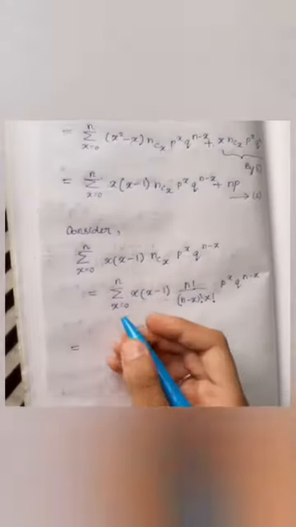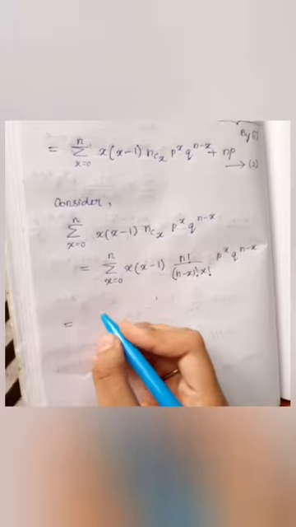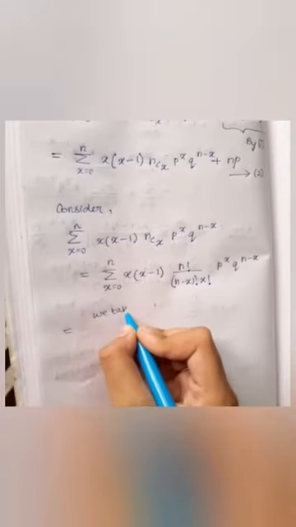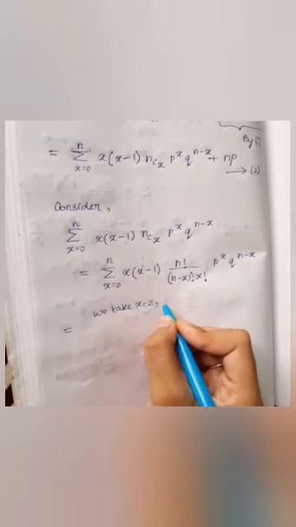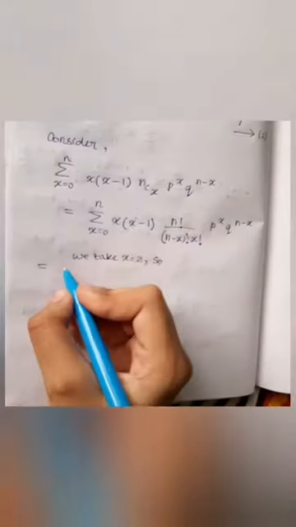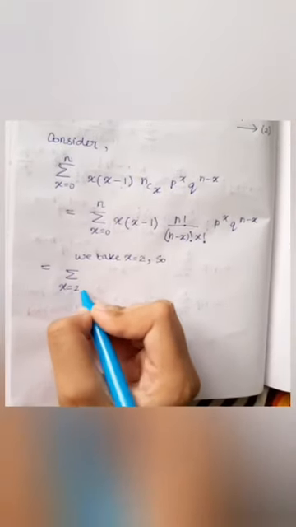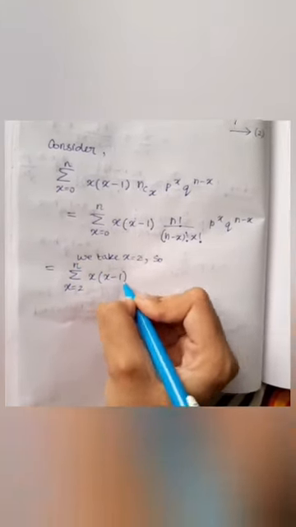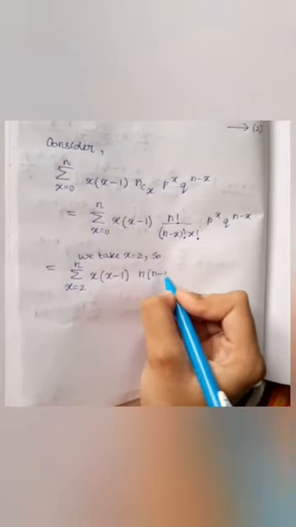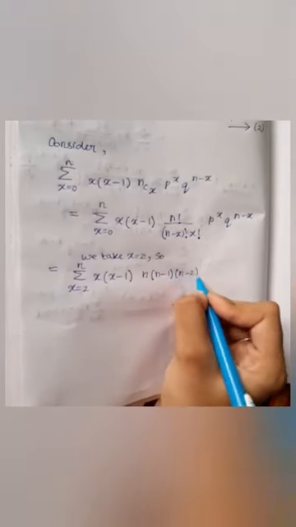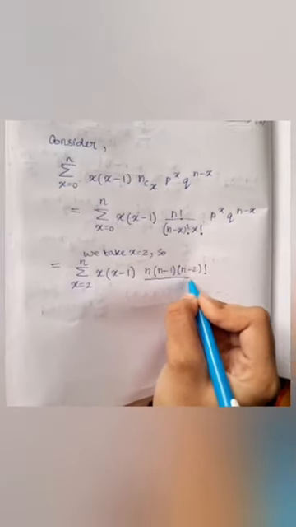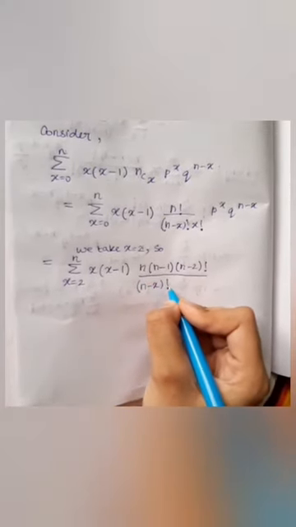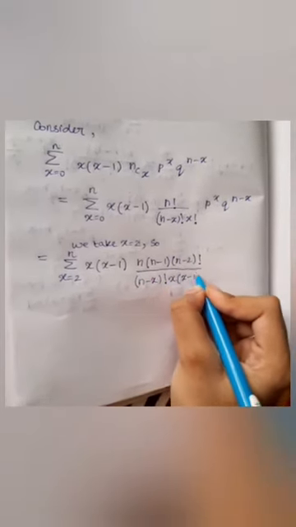Now we take the value of x starting from 2. So we get summation x is equal to 2 to n, then x into x minus 1, n into n minus 1, n minus 2 factorial divided by n minus x factorial, then x into x minus 1, x minus 2 factorial.